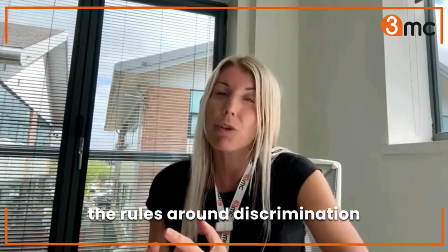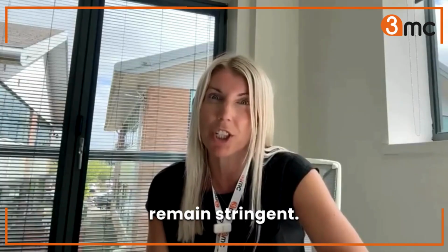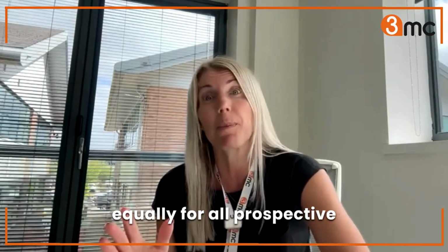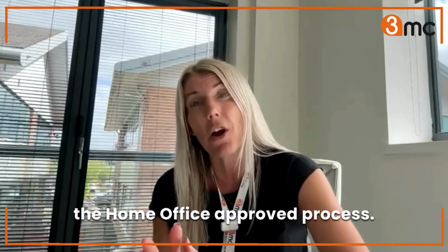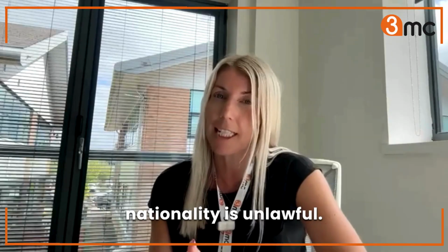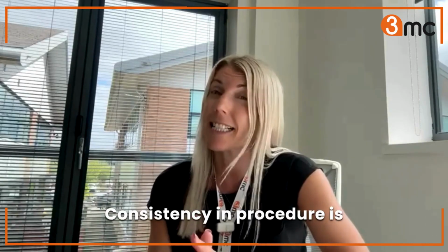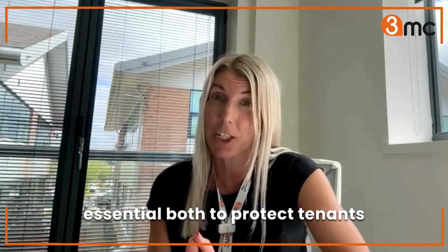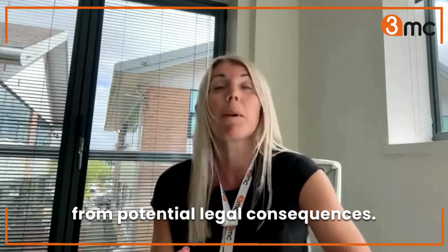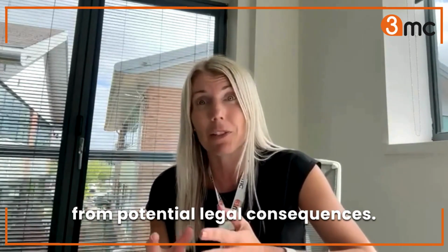Maintaining compliance and fairness. Despite these changes, the rules around discrimination remain stringent. Landlords must carry out checks equally for all prospective tenants following the Home Office approved process. Rejecting tenants based on unfamiliar documents or nationality is unlawful. Consistency in procedure is essential, both to protect tenants' rights and to shield landlords from potential legal consequences.